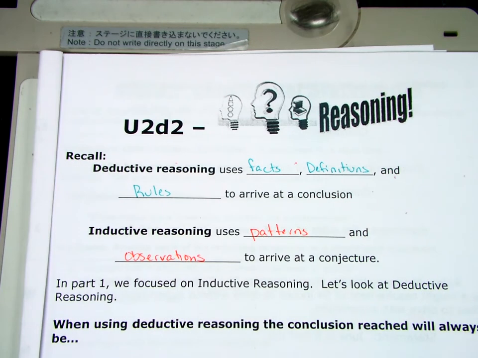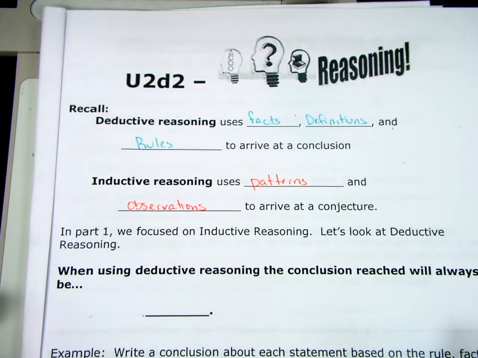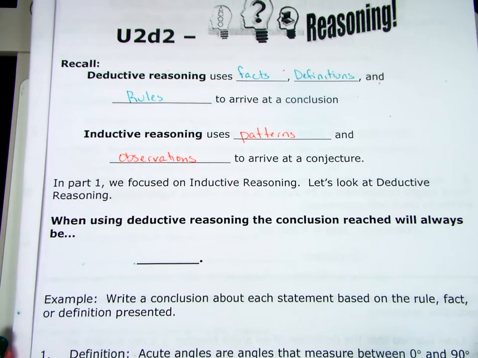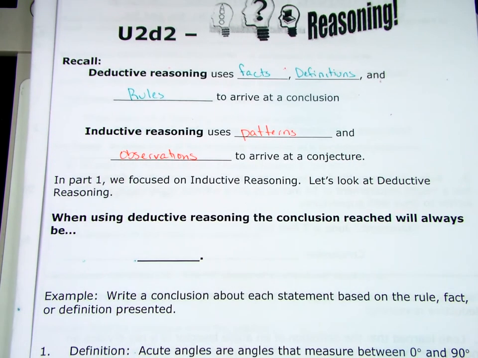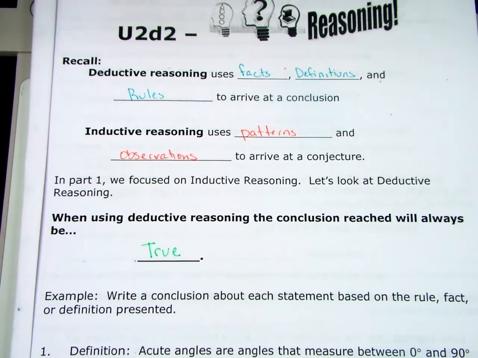Okay? So in part 1, we just focused on day 1 yesterday. We focused just on inductive reasoning. Today we're going to look at deductive reasoning. When you're using deductive reasoning, your conclusion will always be true, as long as you're using good definitions or rules or facts.